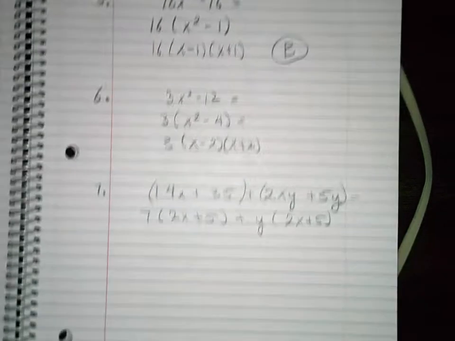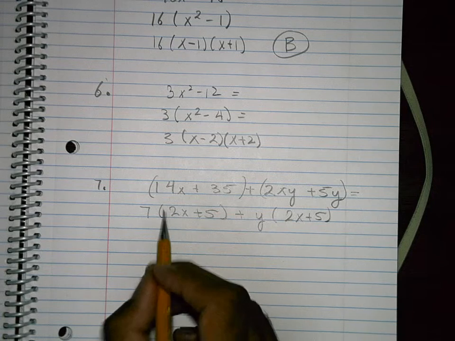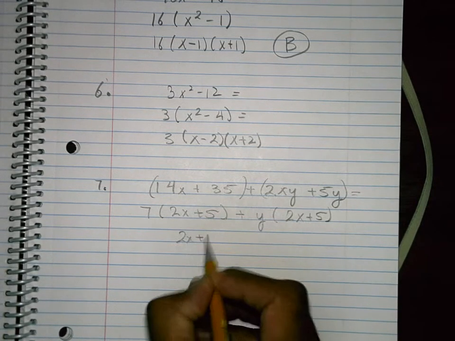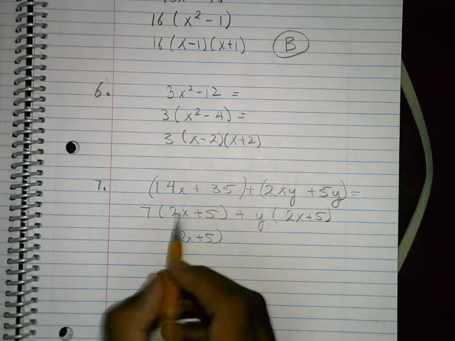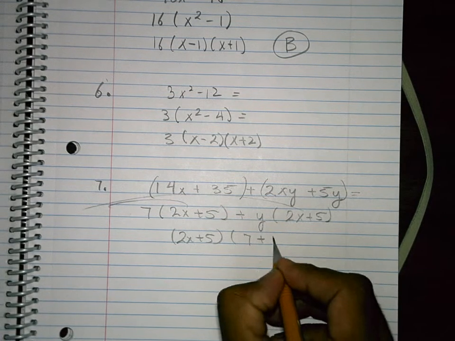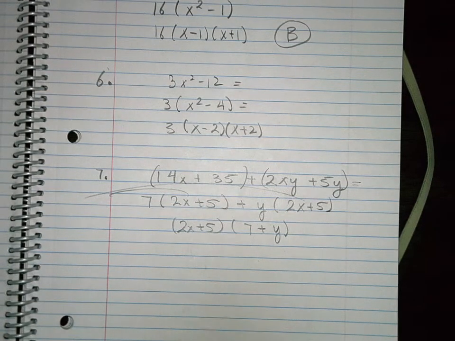Okay. And so I look and see, okay, now I have another GCF, which is the whole quantity, 2x plus 5 and 2x plus 5. So that gets factored out. All right. Think of me undistributing that. And it leaves me with y plus 7. Okay. Number 8 is this, same type of question.